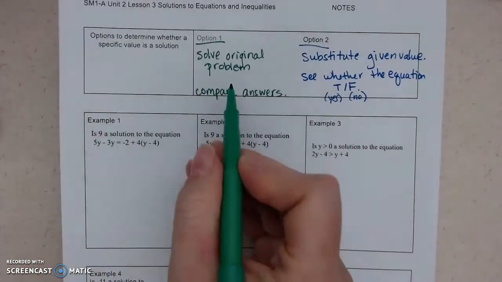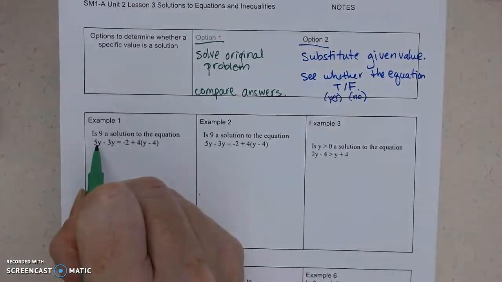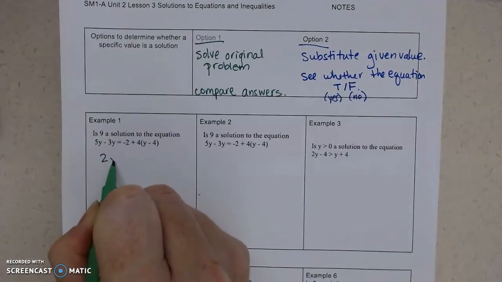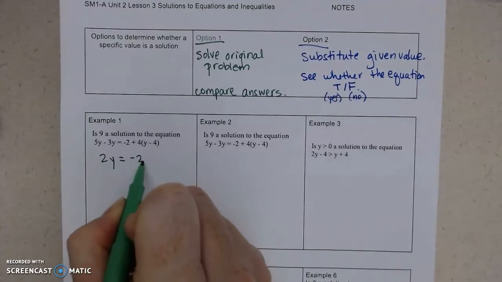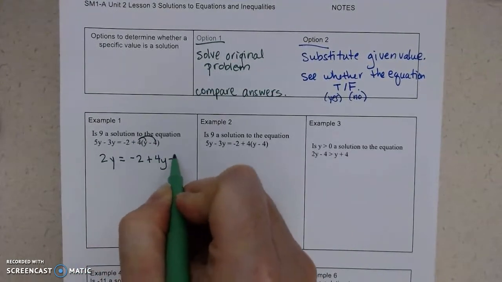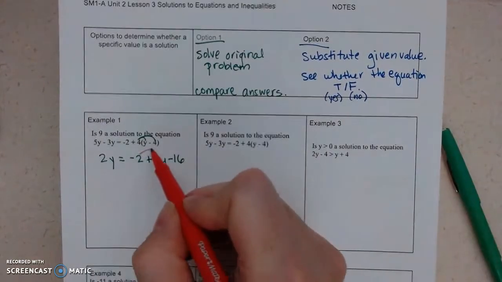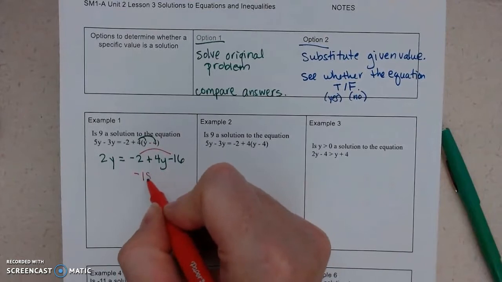I'm just going to do my first option. Let's solve this. On the left, I'm going to combine. We get 2y, negative 2, and then I'll have to distribute the 4. On the right side, I'll combine those like terms.